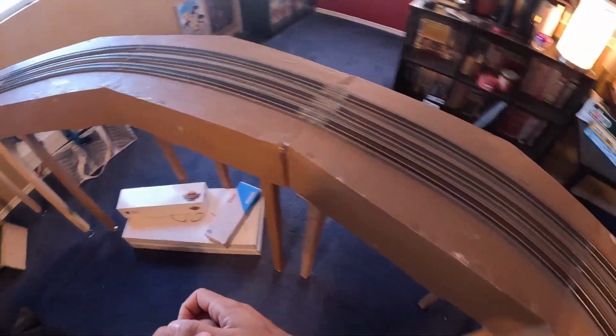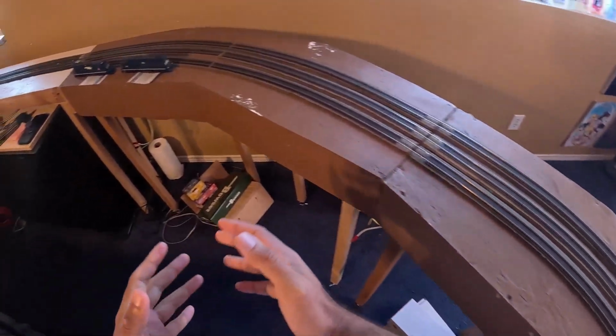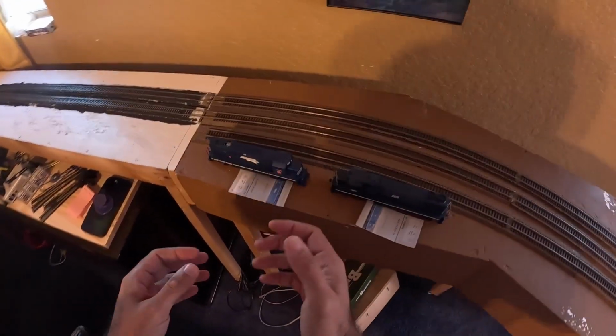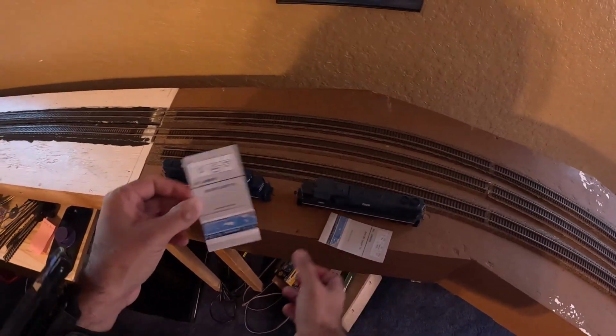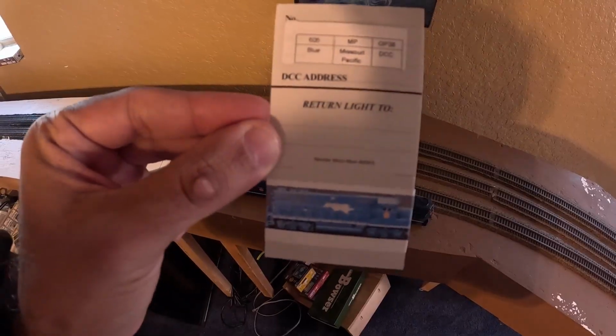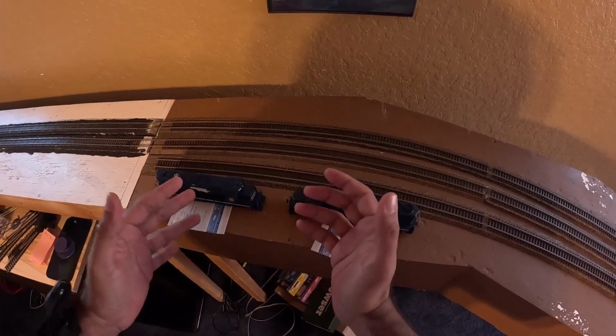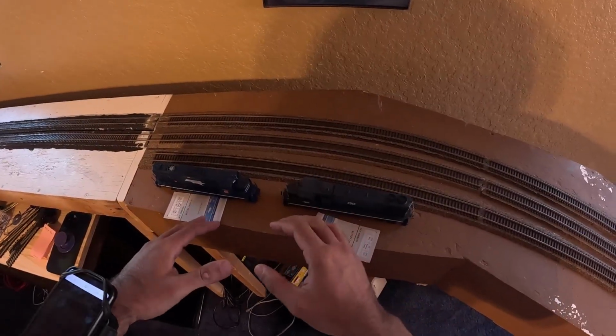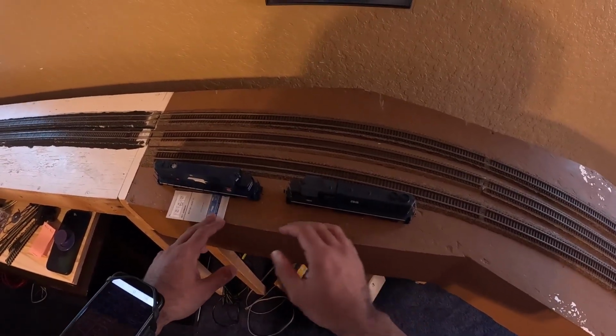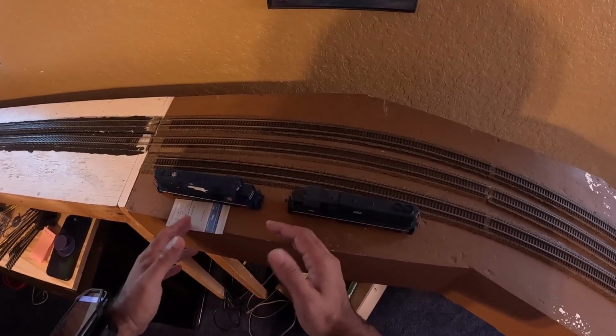Some things I want to talk about are locomotives. In the past, I had particular waybills for the locomotives, and when it comes to train waybills, this is not fully implemented into the system as of this recording.